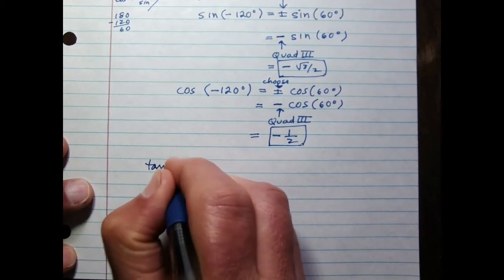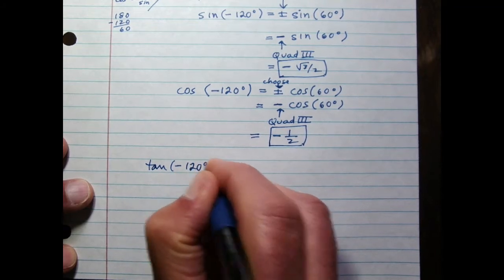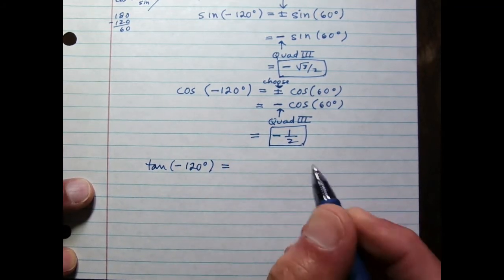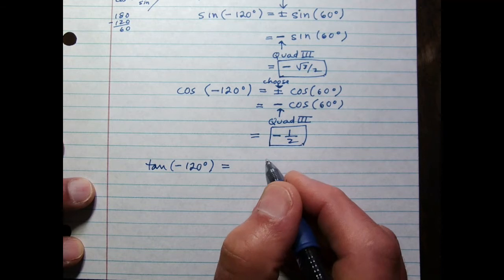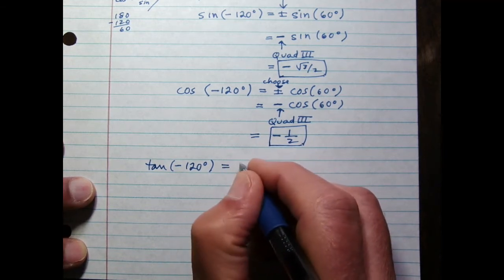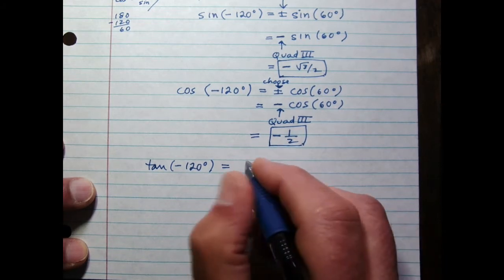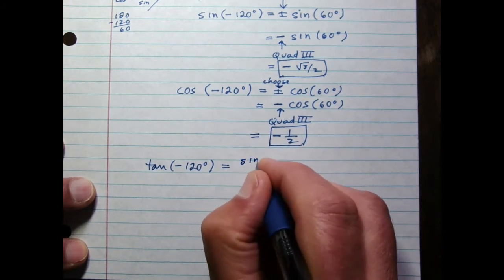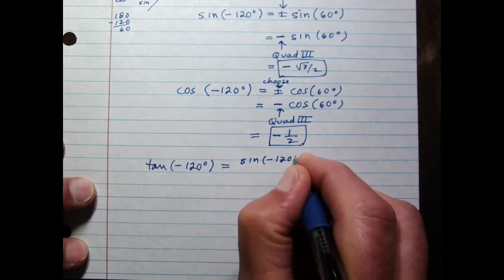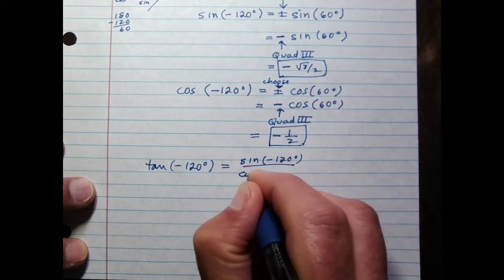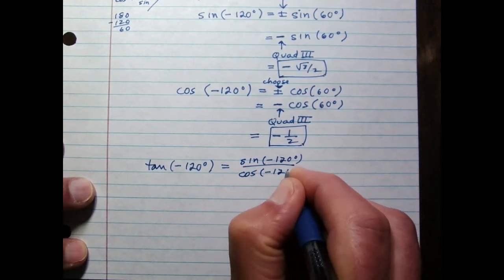Tangent of negative 120 degrees. Again, for all the other trig functions, I think you just work from sine and cosine. Learn how to get them from sine and cosine. That's usually going to be the easiest. You can sometimes get tangent directly, but here I think it's easiest to just take sine of negative 120 over cosine of negative 120 degrees.